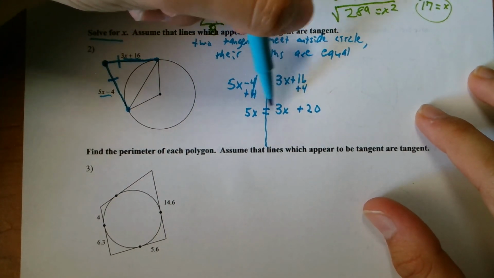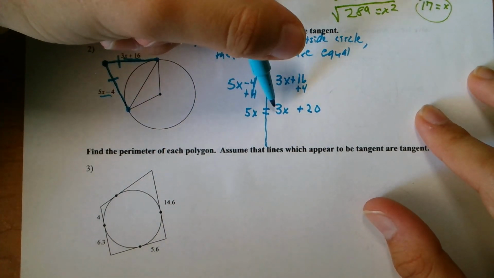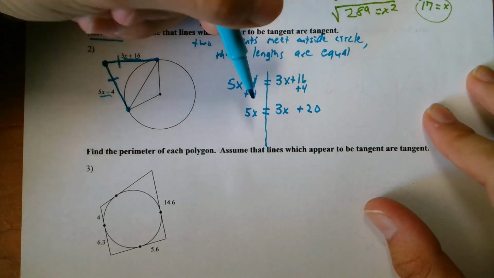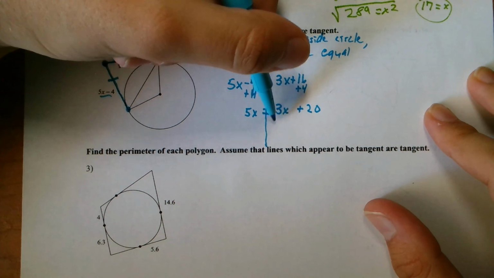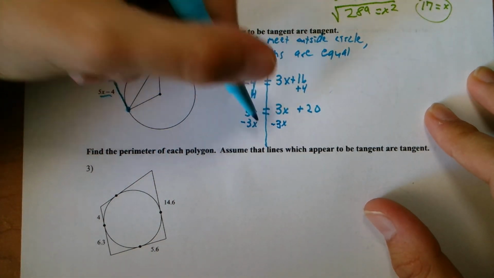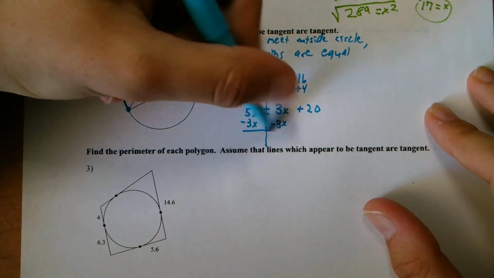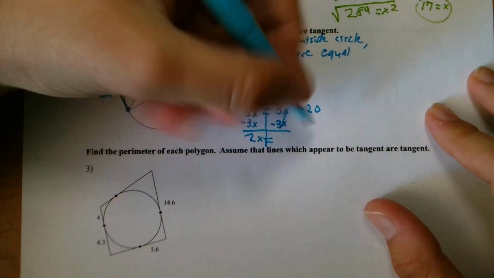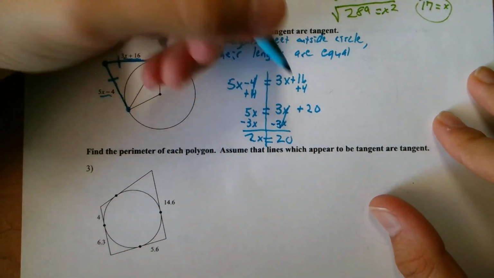So now I'm going to look at variables. I need to get my x's together on the same side. Since 5x is already by itself, kind of leave that alone. Let's move the 3x over. Since it's positive 3x, subtract. When I solve that, I get 2x equals, that cancels, so 2x is equal to 20.